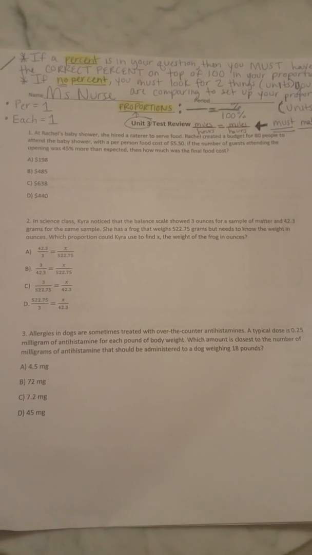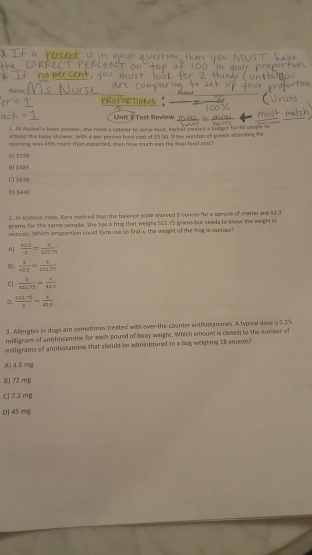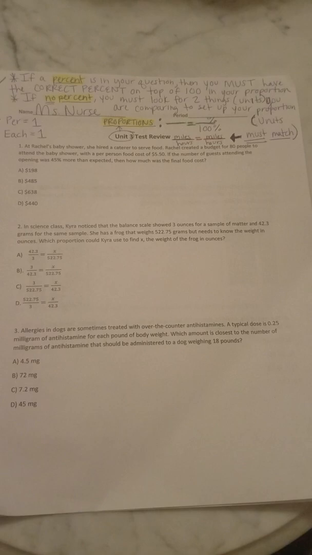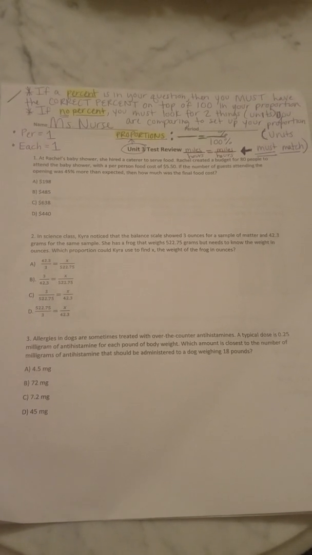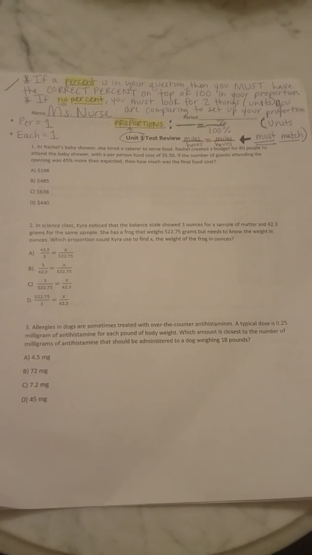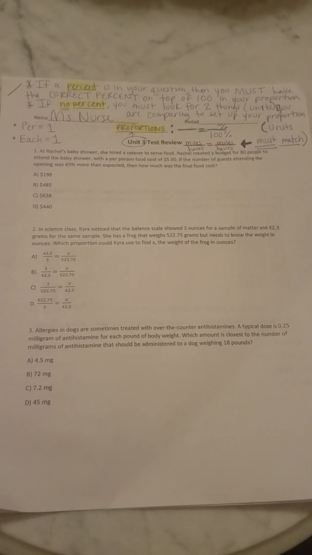Okay, so we're going to go over your Unit 3 test review. Your test will be tomorrow, Tuesday. You will have all day, and it will be shut down the next day. So make sure you go in and take the test on the day that you should. Okay, so a few notes before we get started on how you're going to get this test done.